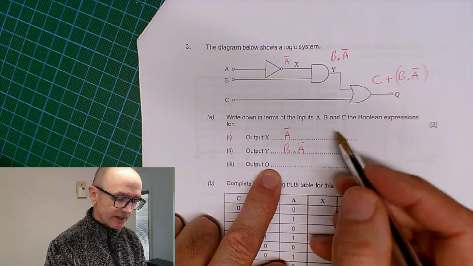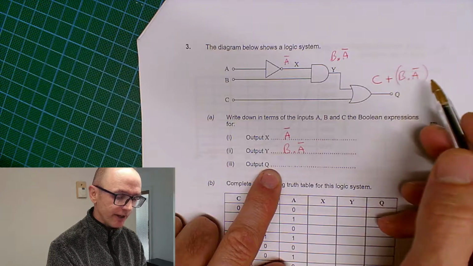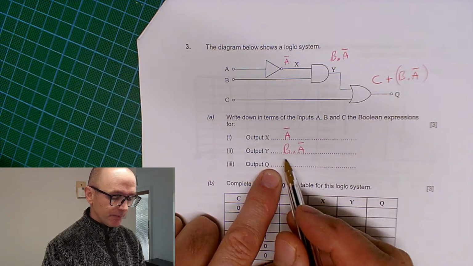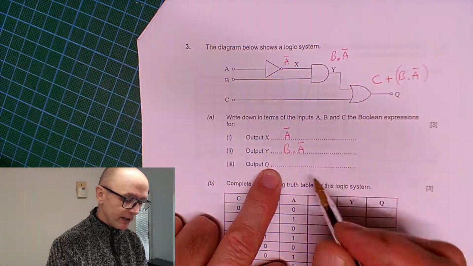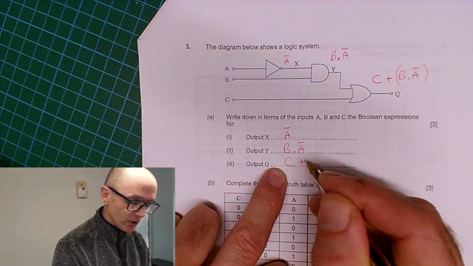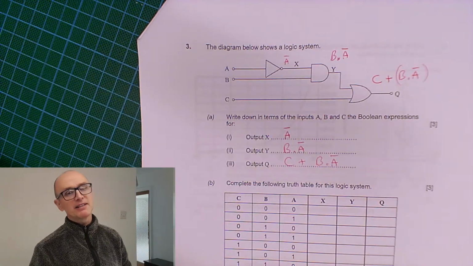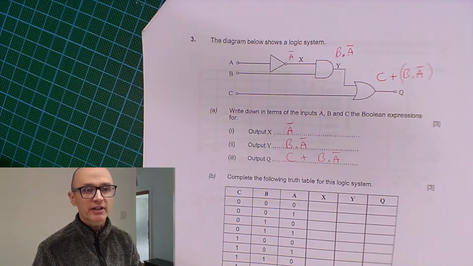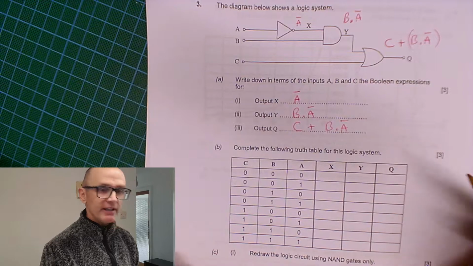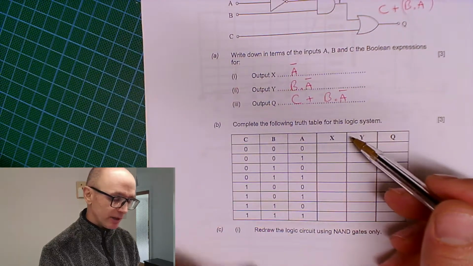Once again, you've got to write down this answer in terms of A, B and C, making sure that you don't write anything like Y. So we've got C OR, and then B and NOT A. If you put brackets in, you wouldn't be marked down. It's just unnecessary.